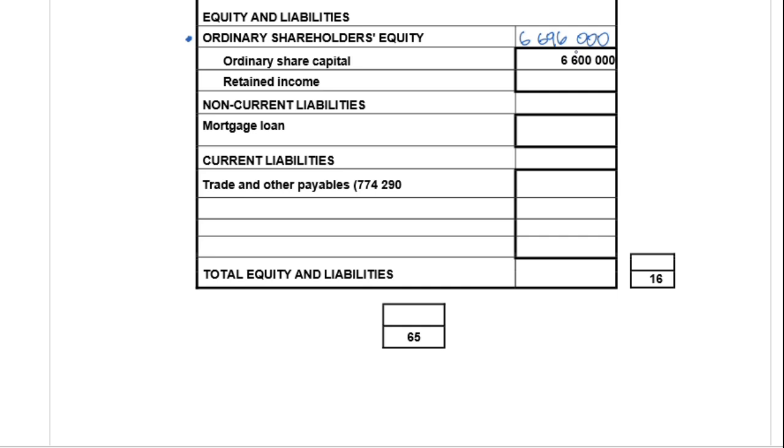Now we can solve for retained income as a balancing figure by saying 6,696,000 rands minus 6,600,000, which is given to us, equals 96,000 for retained income.